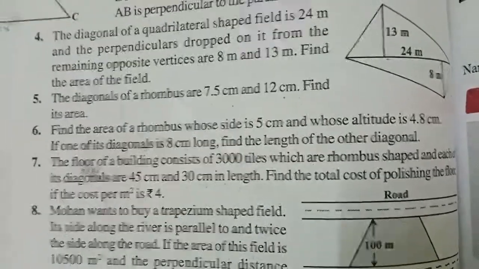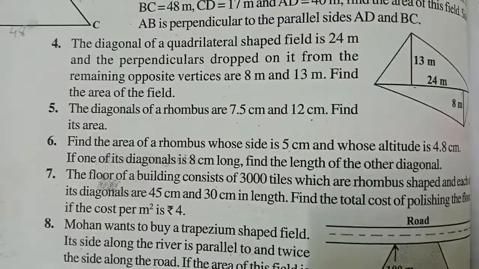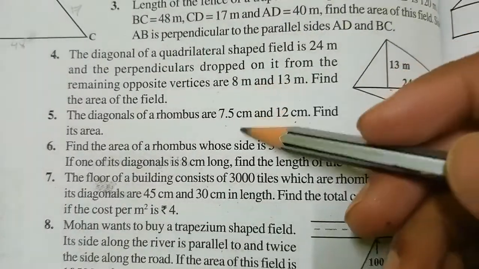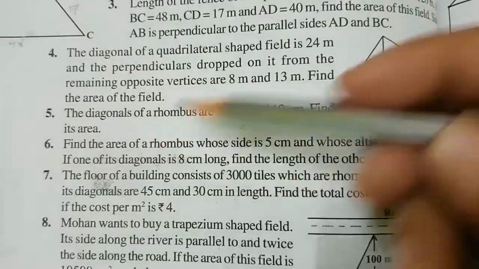So we have started the exercise 11.2 and I have done up to question number 5, and this question number 5 was given as homework. Now let us see question number 6.